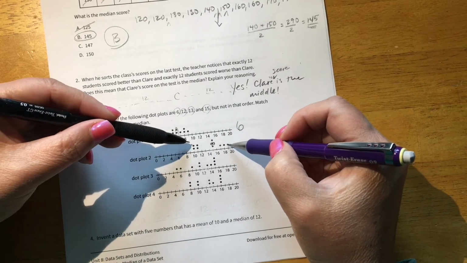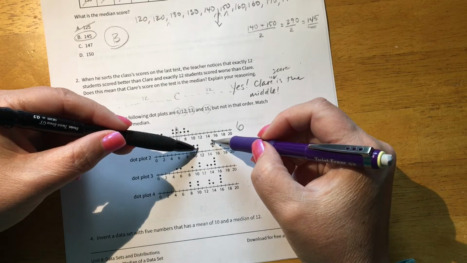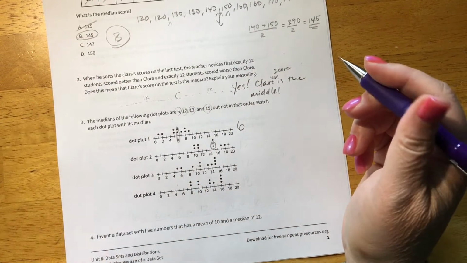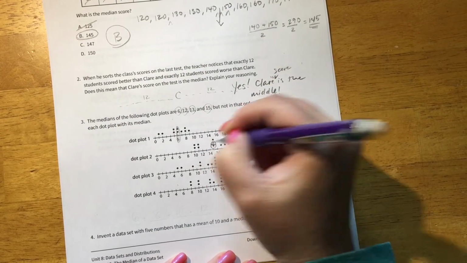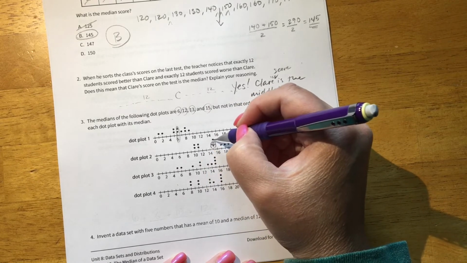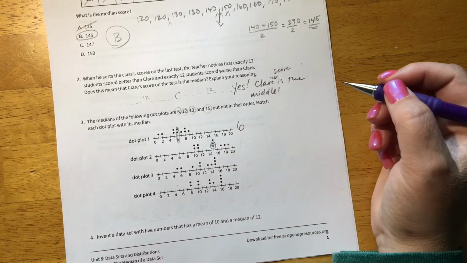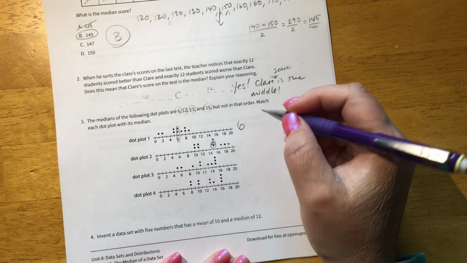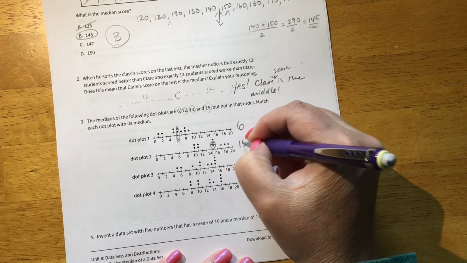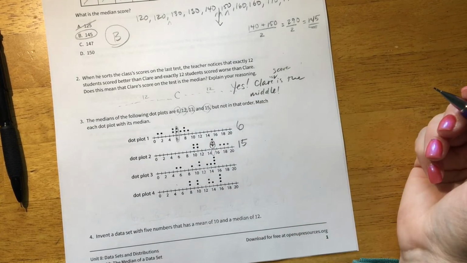Let's double check. Was there only 1 middle or was there 2 middles? 1 and 1, 1 and 1, 1 and 1, 1 and 1. Oh, there's 2 middles. So I did it wrong. There's 2 middles, which means the median is actually halfway in between both of those, right? So there's 1, 2, 3, 4, 5 on this side and 1, 2, 3, 4, 5 on this side, right? You have to remember where you counted that top one. So there's 5 on each side, so my middle is right here in between 14 and 16, which happens to be 15. My median is 15 because both of those dots were both 15, so that was easy, right?